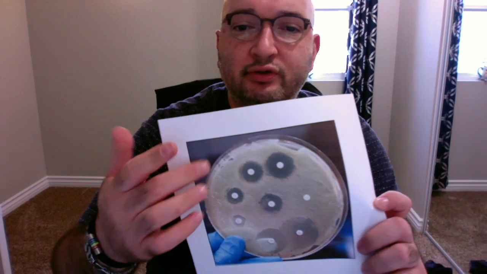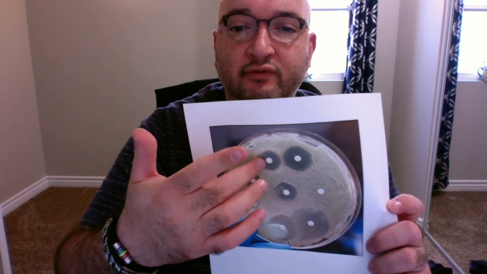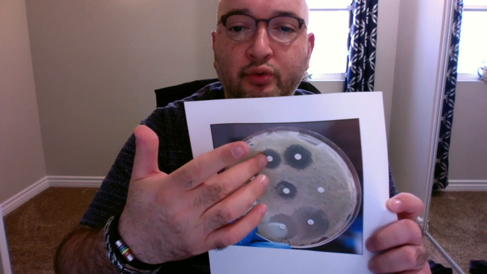Had I gotten this, what I would have done is measured in millimeters from this zone of diffusion, this clear part, to the antibiotic disc. Of course, the larger that distance, the more inhibition, or the stronger the antibiotic is, versus something that is smaller, the weaker the antibiotic is.